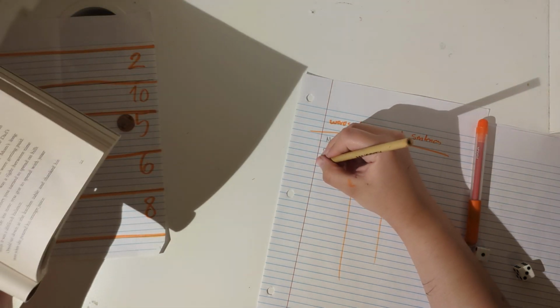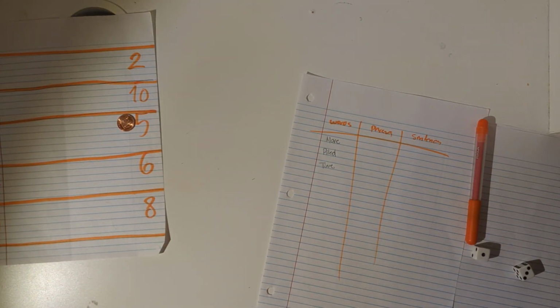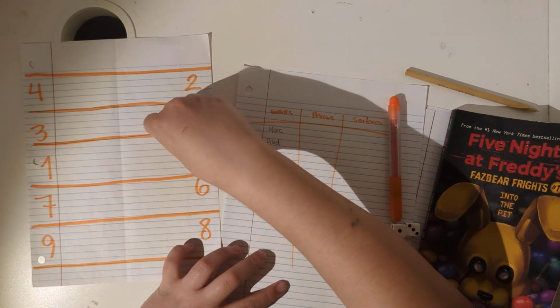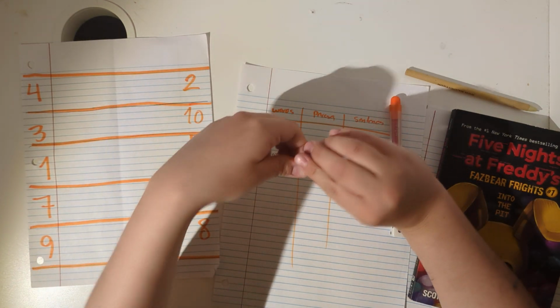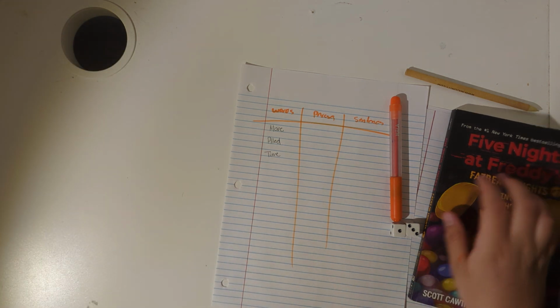Okay, so that's going to be the word time. And you're going to repeat that until you have the desired amount of words, phrases, sentences, whatever you want. Once you get your list, my list would be a lot bigger than this, but time for this.